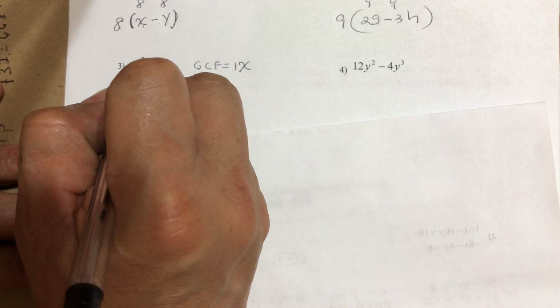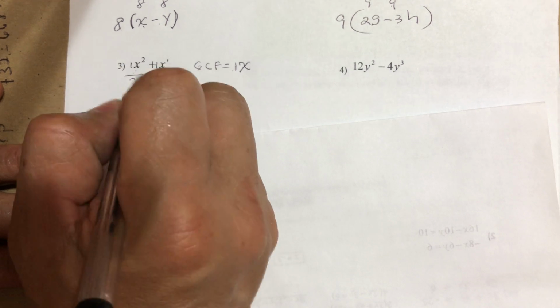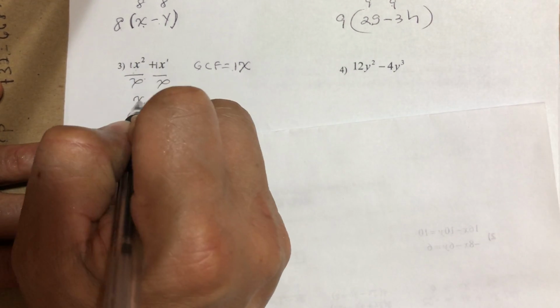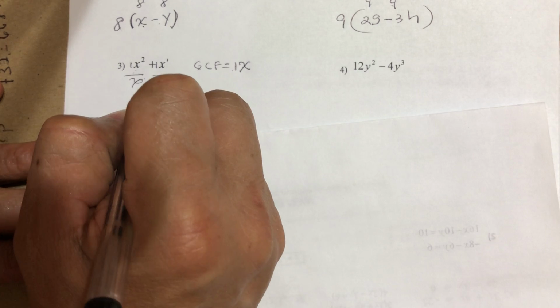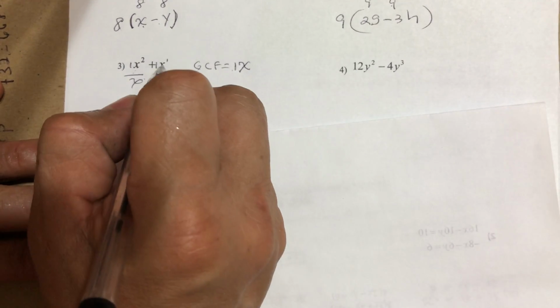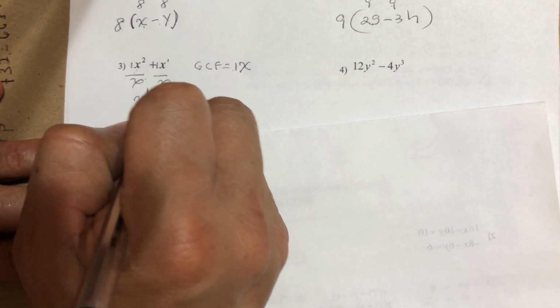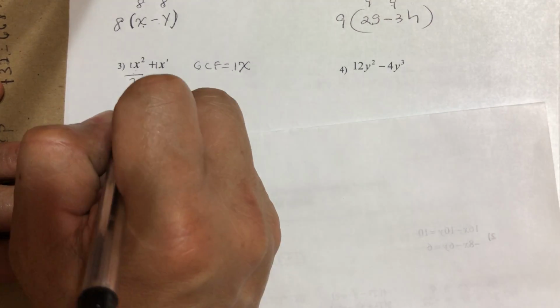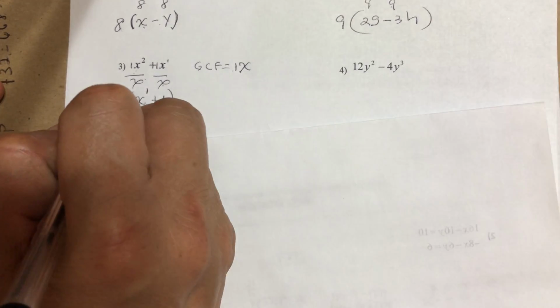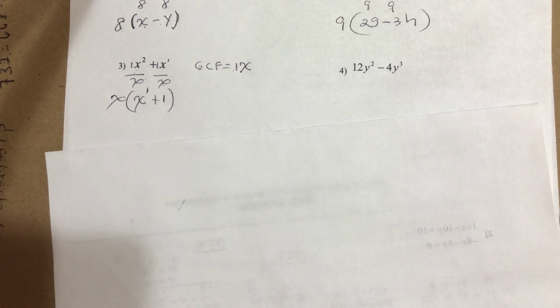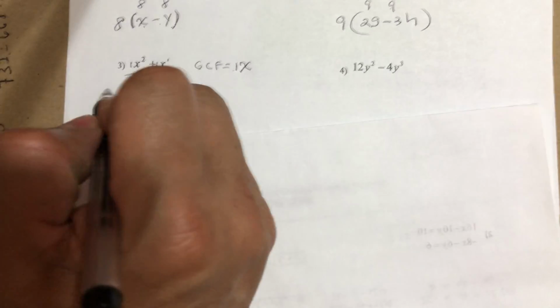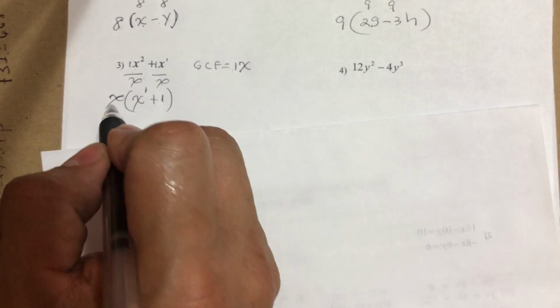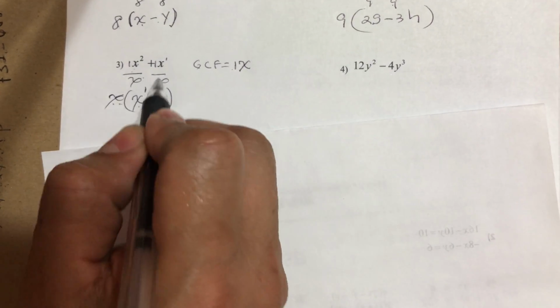So, 2 minus 1 leaves one x. You don't have to put the 1 on top. If you put it, it's not going to hurt you. Now, x divided by x is what? It's 1. It's not 0, it's 1. So now, you put that in parentheses and put the x. And you have your answer right there. And if you distribute, x times x will give you x squared, x times 1 will give you 1x.